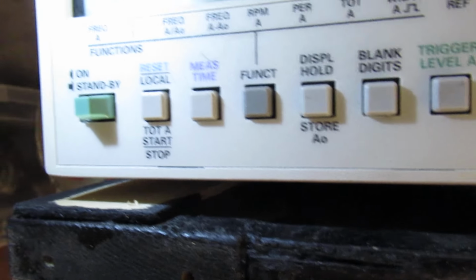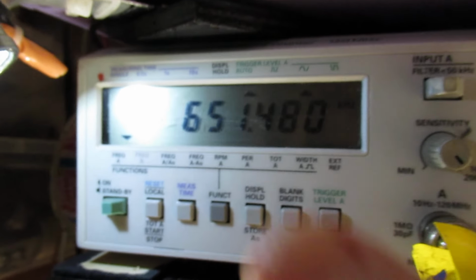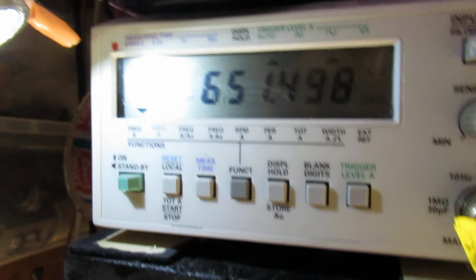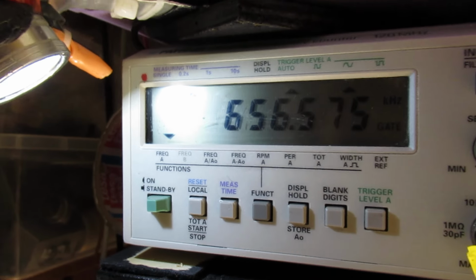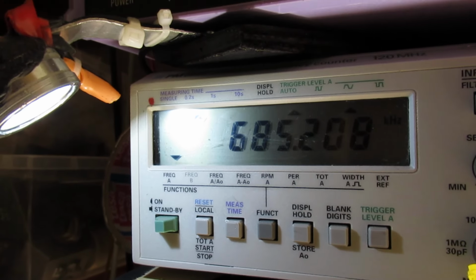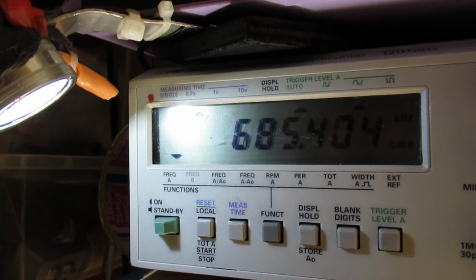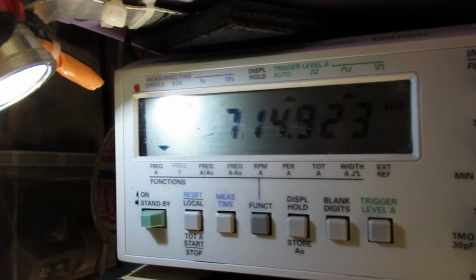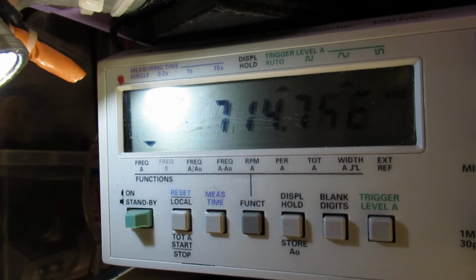651 kilohertz has, in my opinion, to do with the damping of the oscillator. So 685, so biasing and damping come together.